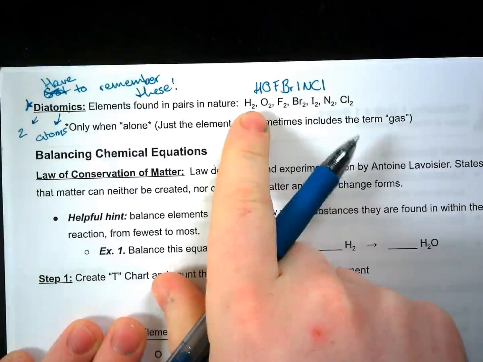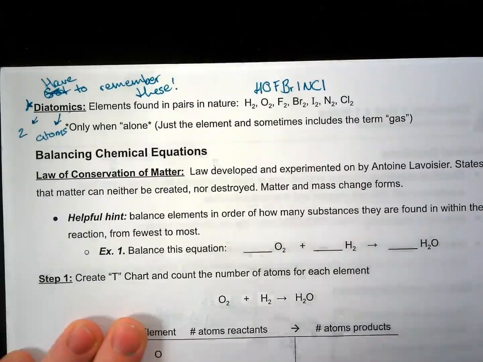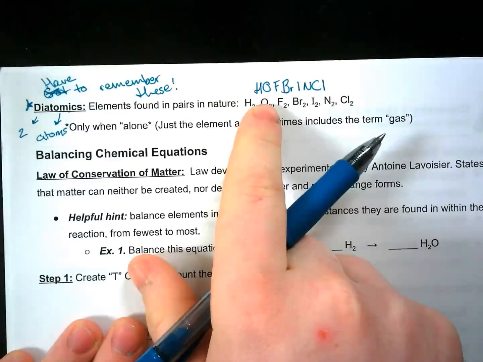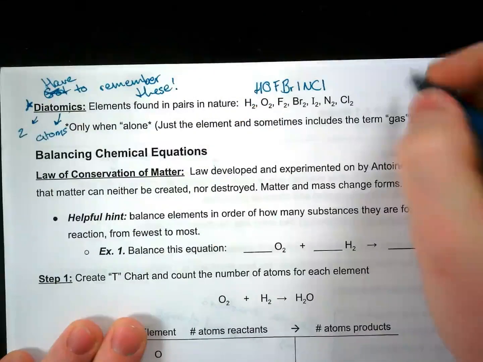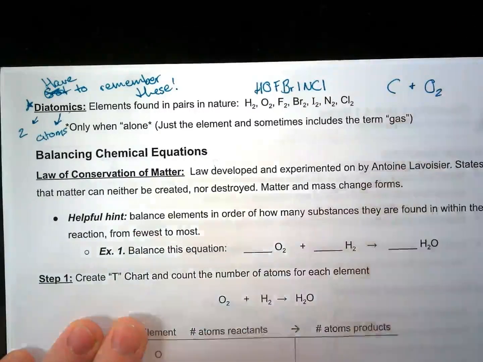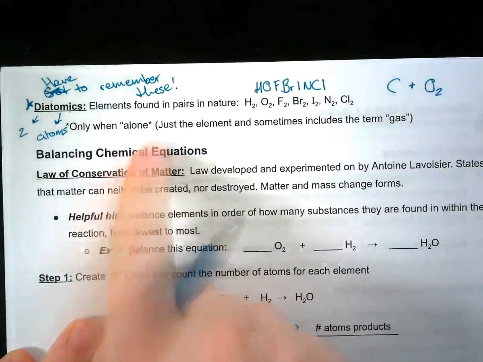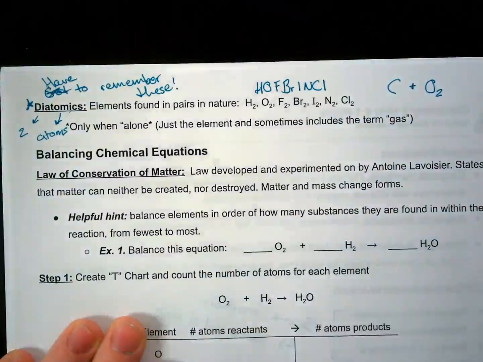So if you've got a question that says carbon reacts with oxygen to produce CO2, as long as you remember Hofbrinkel, you'll remember that carbon will just be C, but oxygen here has to be O2. It has to be, because it's being referred to alone, and so you would write it out as O2.